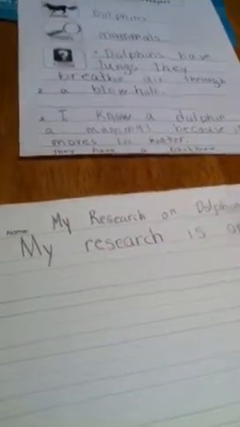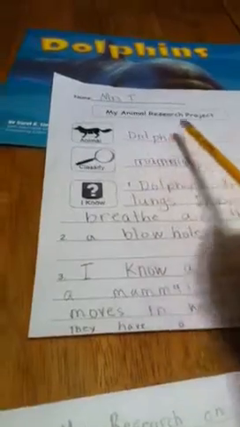Now some of you may have noticed that up here dolphins is capitalized, but here it is not. Dolphins is not a special name, but I had to do a capital letter up here because that was my title, and a title is the special name of something, so it must be capitalized. Then I read it again. My research is on dolphins. Okay, I got the first sentence done. I told the world what my animal was.